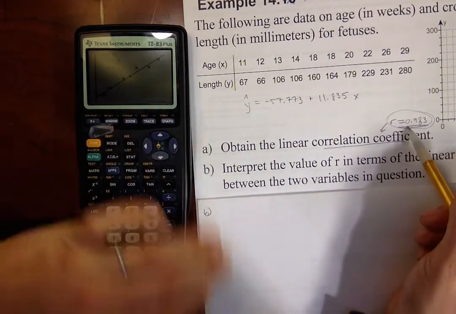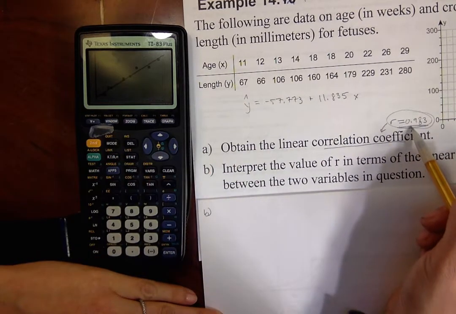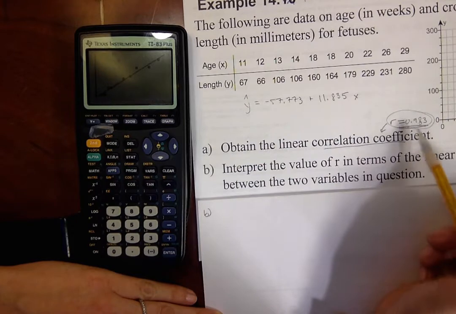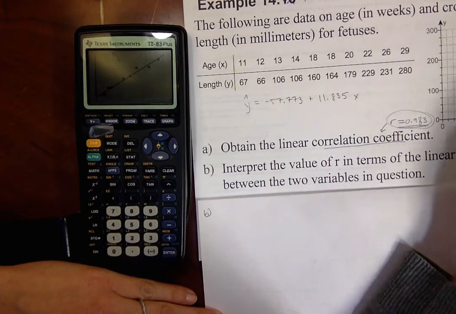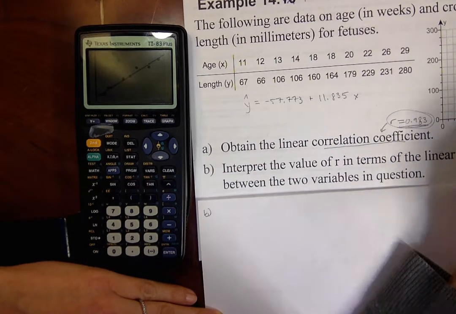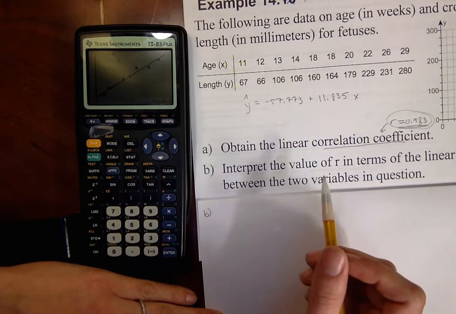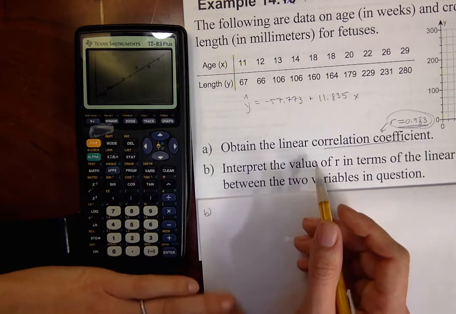And the answer to that is very much so. This is a very high correlation. Correlation coefficients are always a number between -1 and 1. And the number 1 would be a perfectly straight line where all of the data falls exactly on one line. So this is a very strong positive linear association between the two variables.